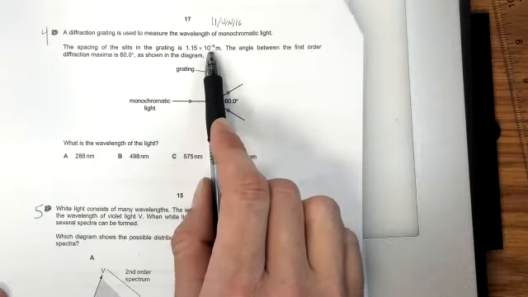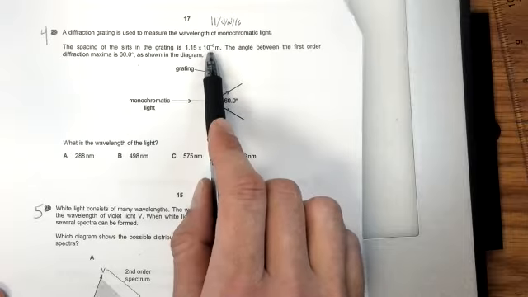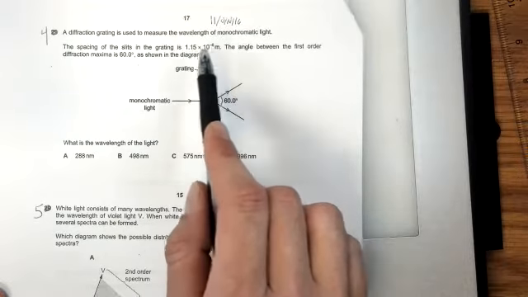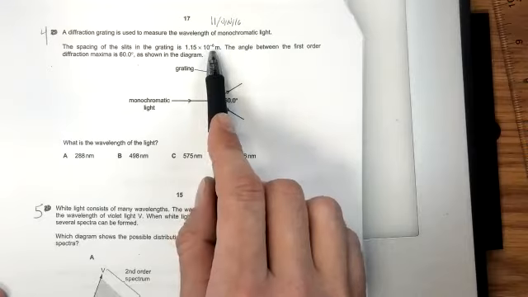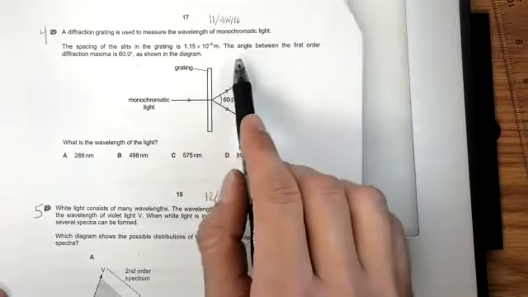grating. Although I think in the last example we saw 500 lines per millimeter. You could have ones that are much closer together even, with 5,000 lines per millimeter, I think, as an example that we mentioned on the chalkboard earlier.